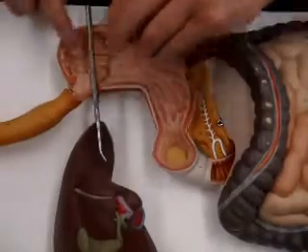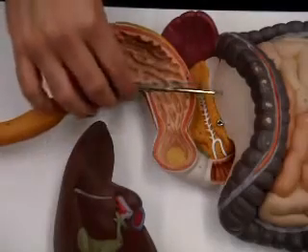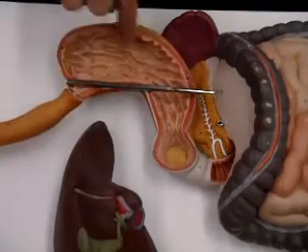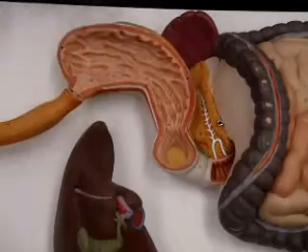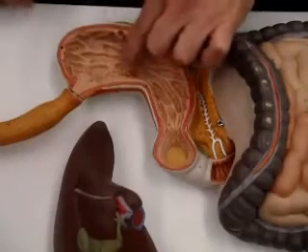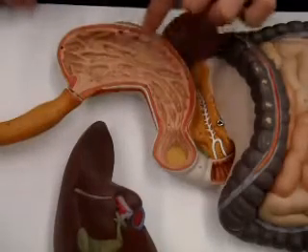So fundus, pylorus, and then body. The little ridges that you see in the stomach here and here and here, those are known as rugae.